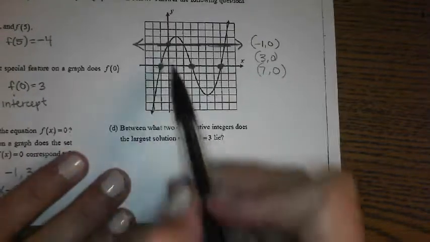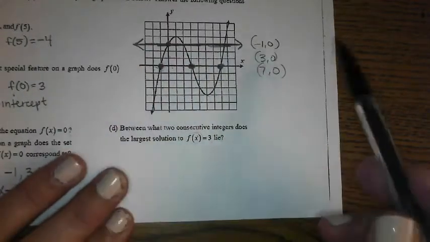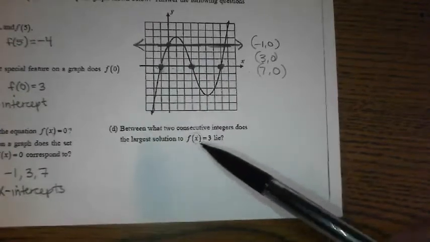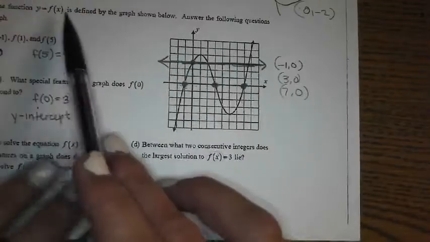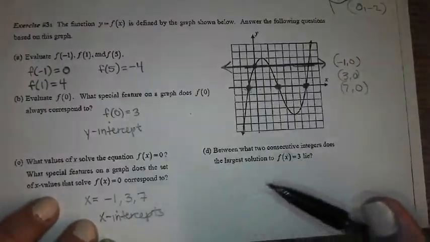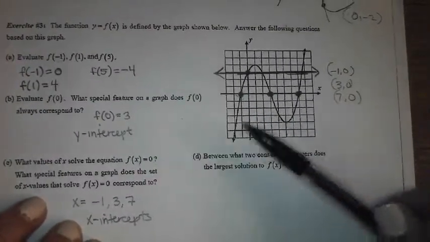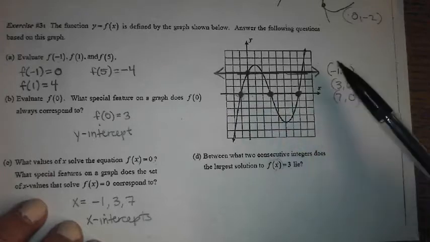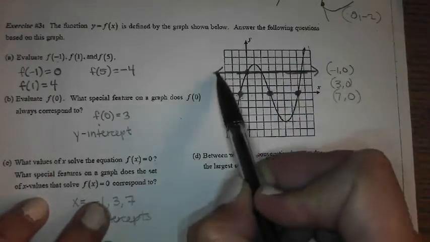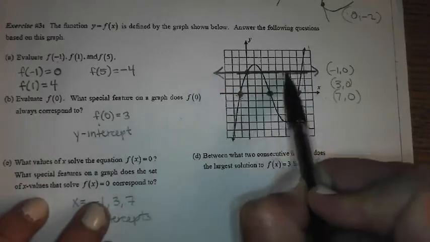You have a horizontal line at y equals 3. It wants to know what the solutions are. Okay? So we don't have an equation. They didn't give us a rule like this for our function. So it's not like we have an equation that we can just set equal to 3 and solve. All we have is the visual. And they want to know where this function equals this 3 function.